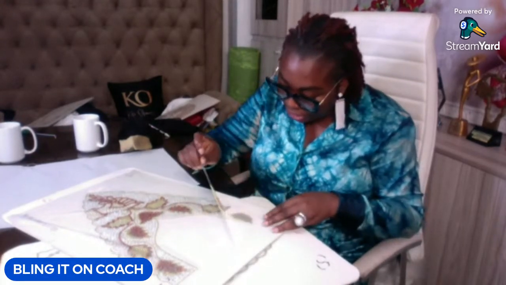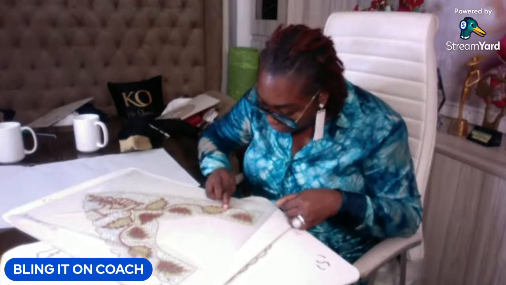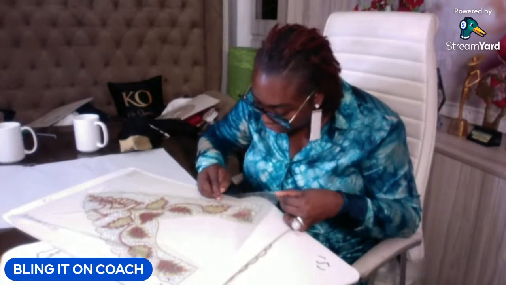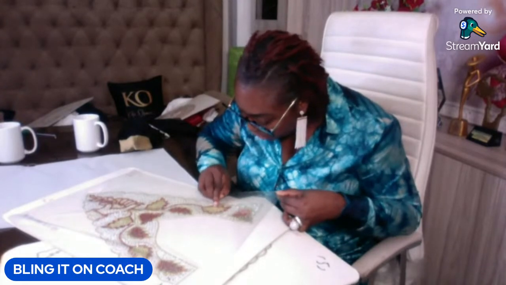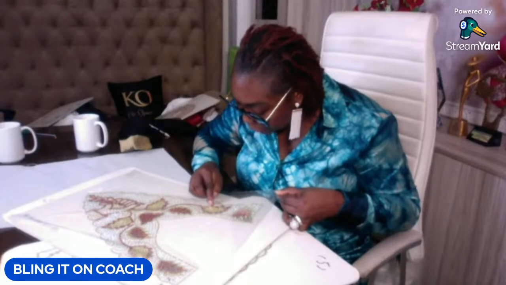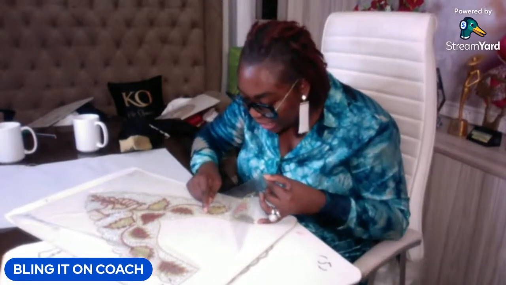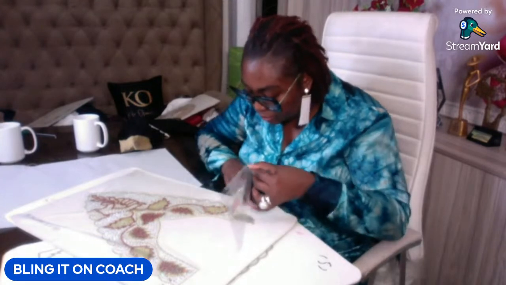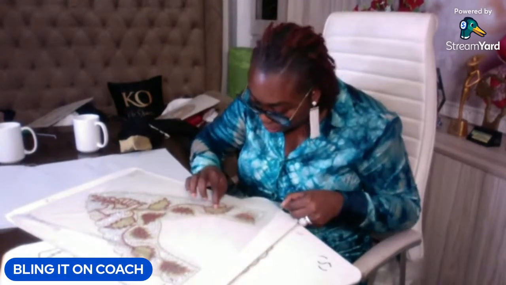And there are some machines now that are very affordable that you can buy, handheld machines. But you need something, whether it's an iron, to transfer it onto the t-shirt. Okay? Any other question?